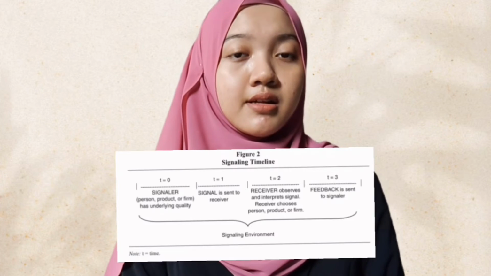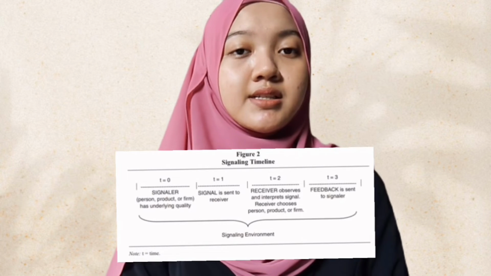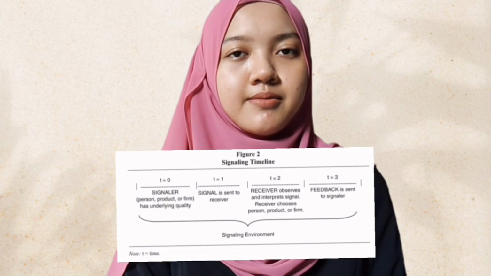Based on the signaling hypothesis theory, there are 4 components involved in the process of signaling: the signaler and receiver, as well as the signal itself and the feedback. Information asymmetry is the concept in signaling theory, and it is based on the assumption that information is not openly available to all individuals at the same time.